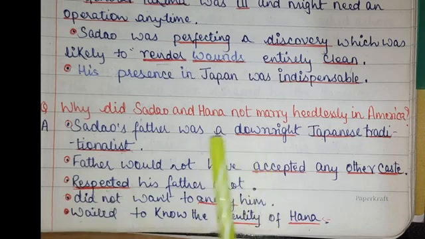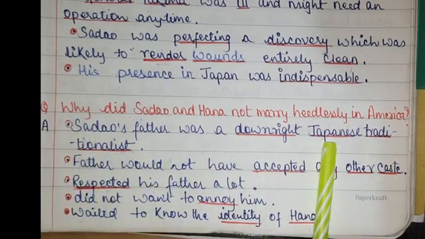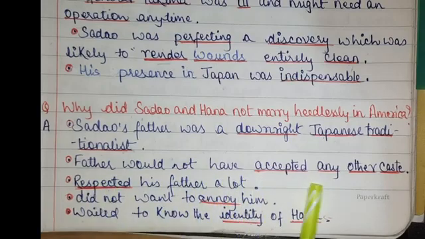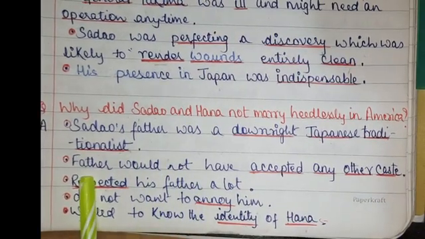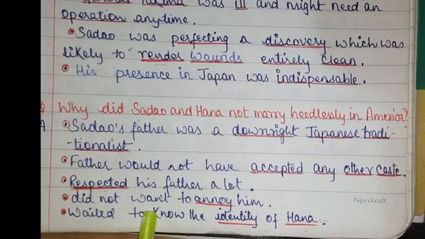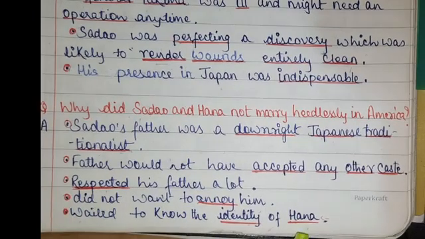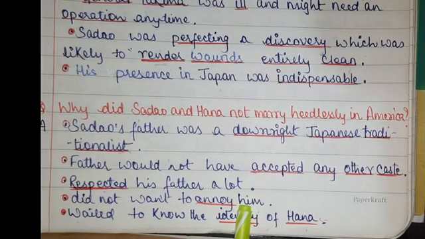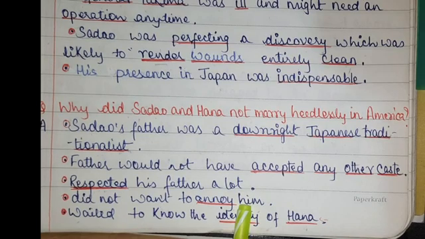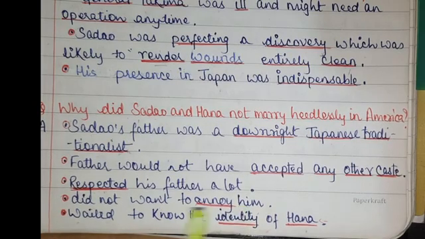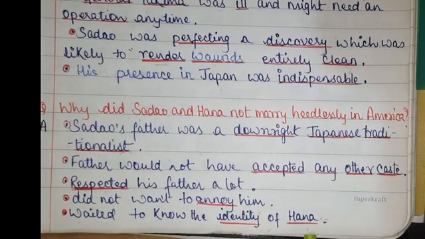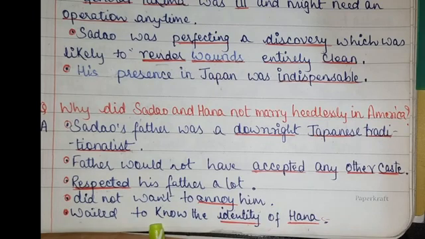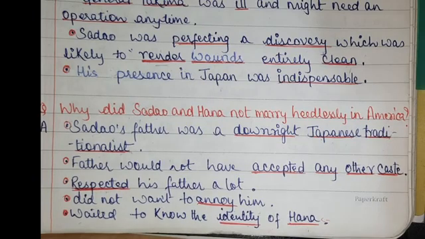Next, Japanese traditionalist. His father was a staunch follower of his tradition. He wanted rules and regulations to be followed strictly. Father would not have accepted any other caste, nor agreed to an intercaste marriage. Therefore, he wanted to know whether Hana was Japanese or not. This was because he respected his father a lot. He didn't want to dismay his father or give him pain just because he loved a girl in America. So first of all, he made sure Hana was Japanese, and only when he saw she was, did he proceed with the rest, like making her his soul partner. Okay, let's move to the next page.